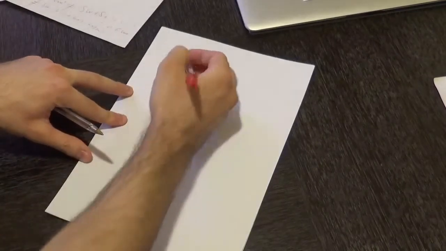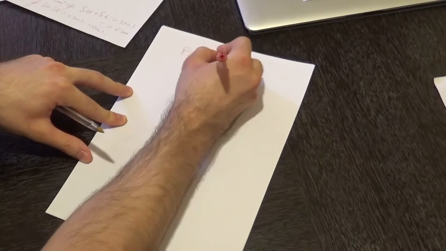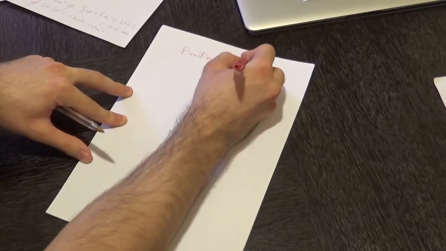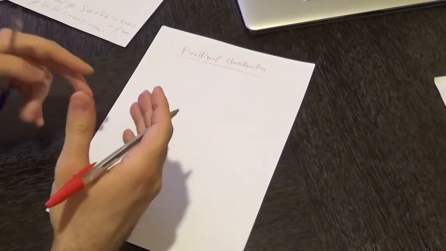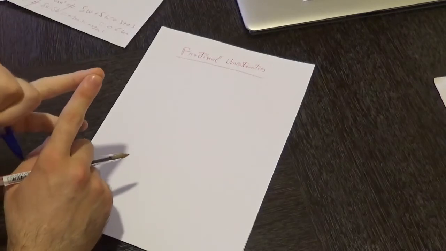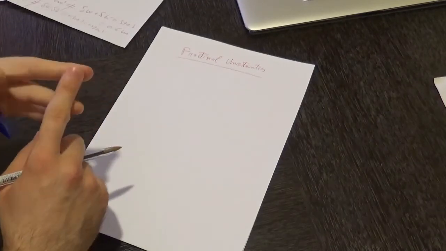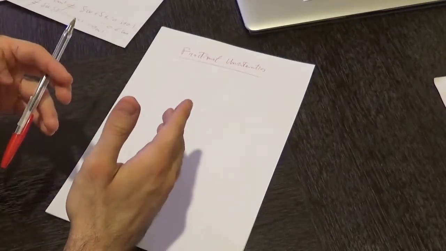We are going to be introducing now a notion which is called the fractional uncertainties. Whether the fractional uncertainty in the area, or the fractional uncertainty in the width, or the fractional uncertainty in the height. So what do we mean by the fractional uncertainty?